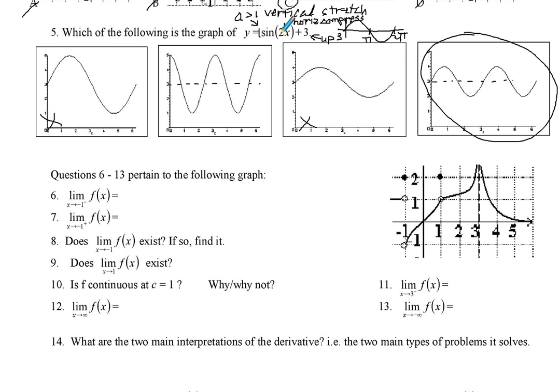And then remember, if this number on the inside, if that's less than 1, then it's a stretch. So if this was a 1/2 x, then instead of being pi units wide, the normal cycle length is 2 pi, it'd be 4 pi units. So that would stretch it out twice as much. And then remember, when you add and subtract numbers inside, that's your left-right shift.